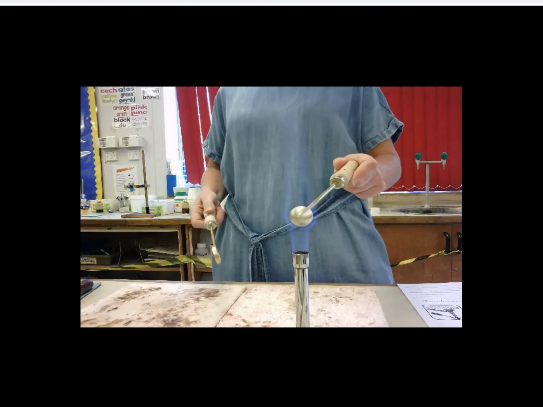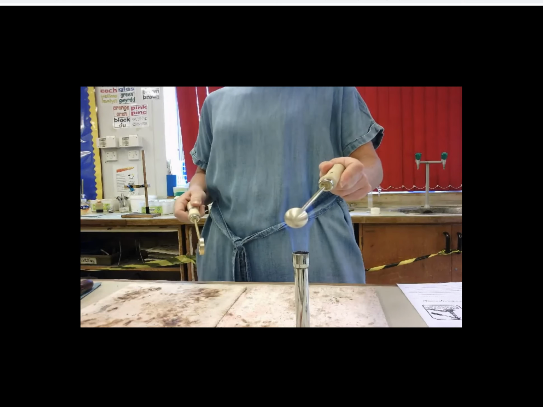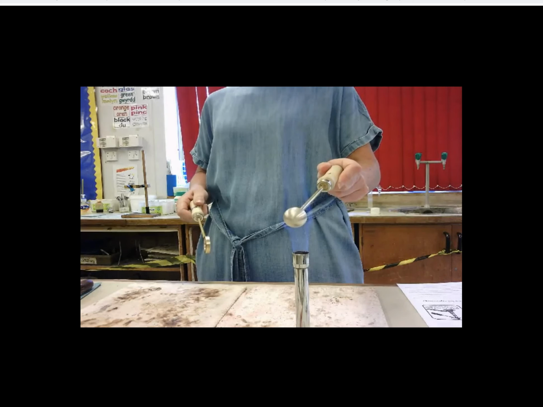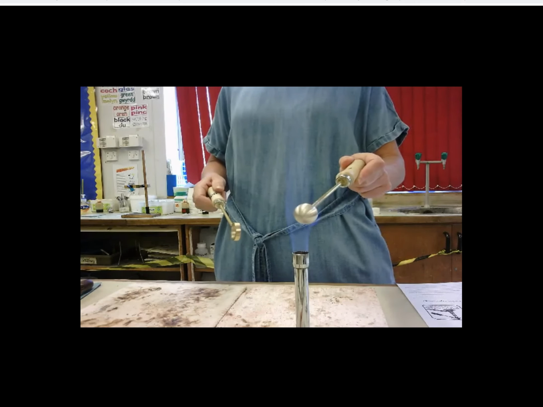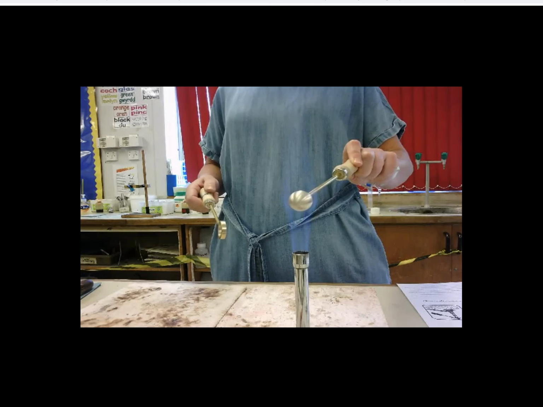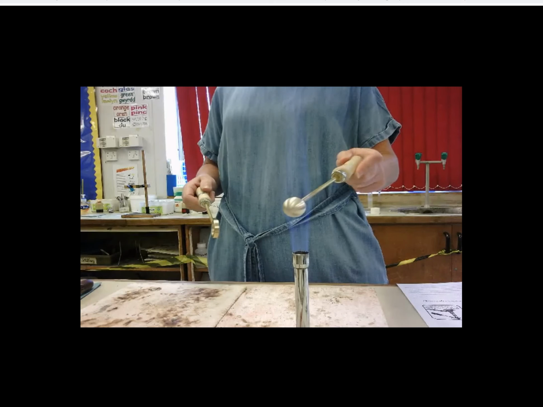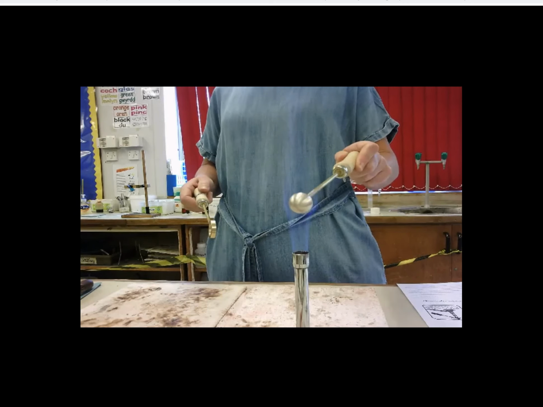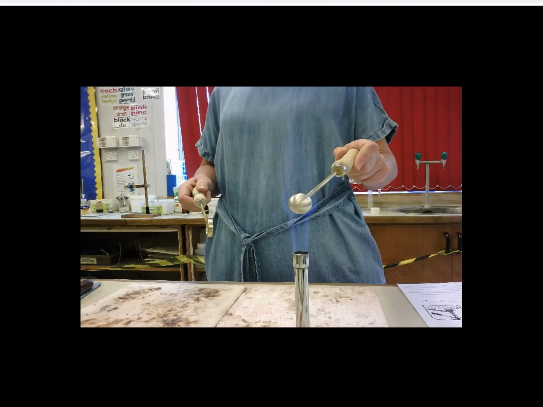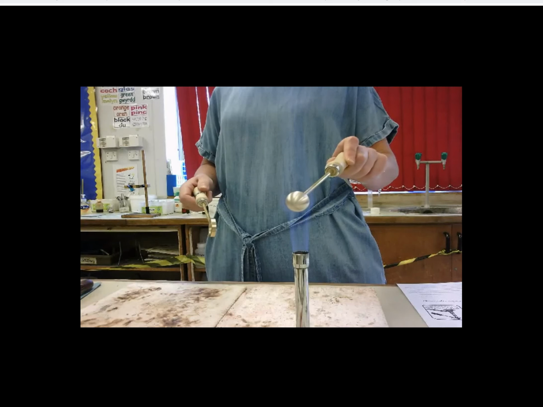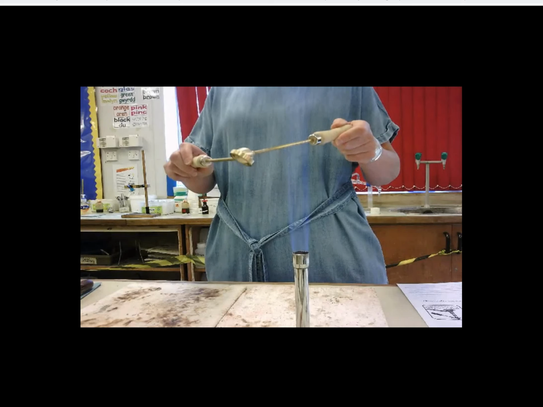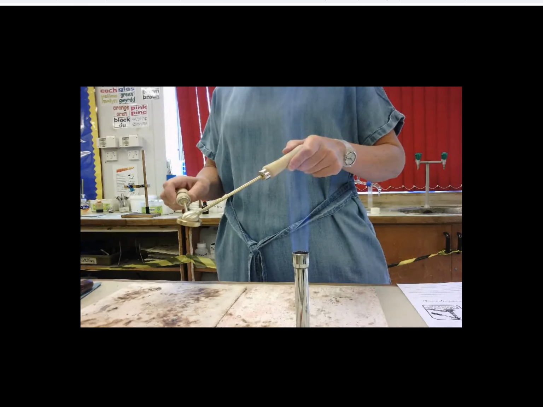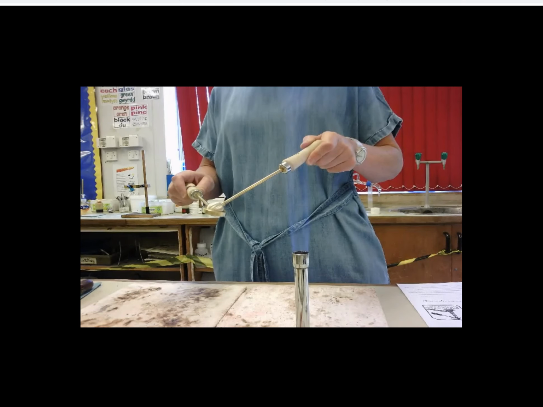And what should happen is the ball will heat up, and as it heats up, something should happen to it. We're going to try the ball in the ring again once it's hot. Now the ball doesn't fit through the ring.